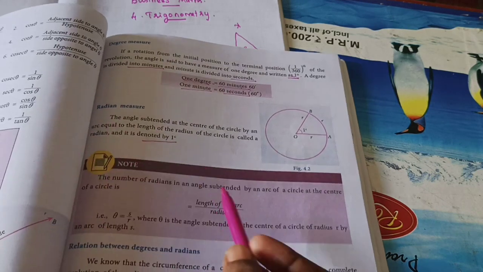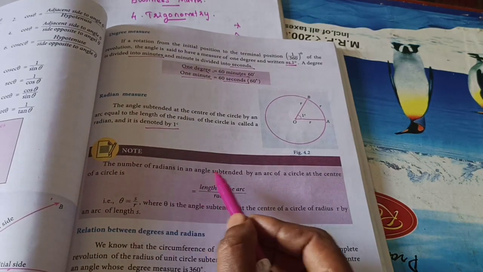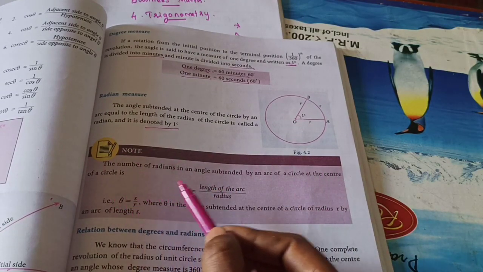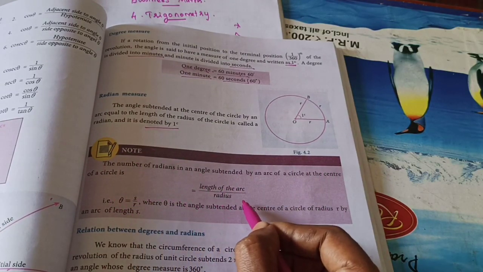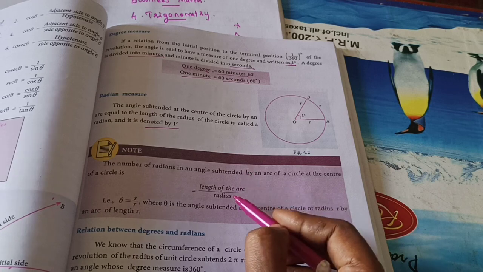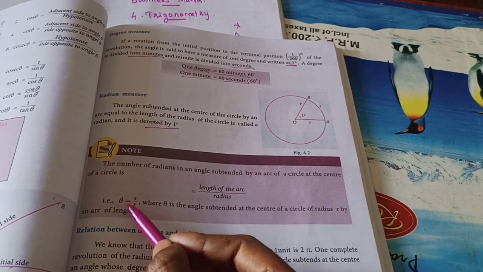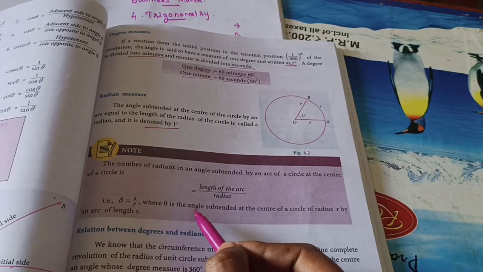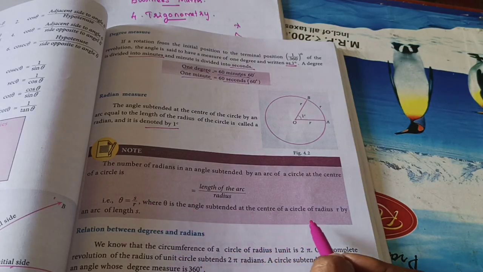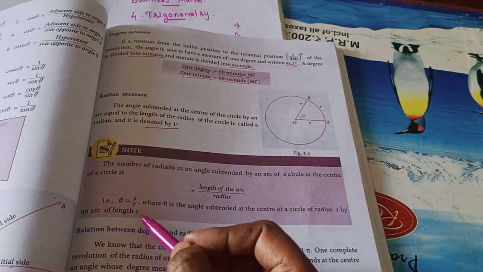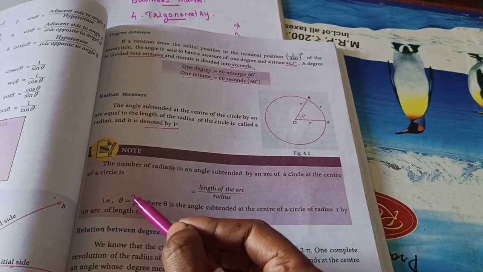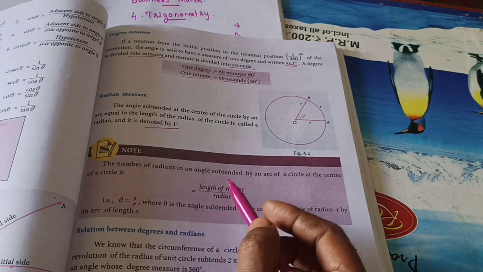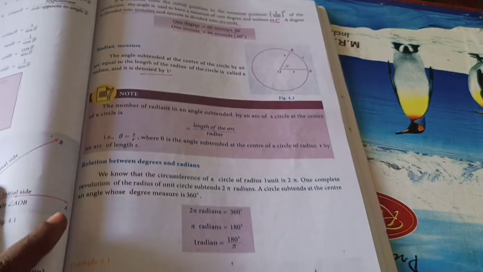Then the next one, this is also a formula. The number of radians in an angle subtended by an arc of a circle at the center of the circle is equal to length of the arc by radius. That is theta. What's the formula for theta? Theta is equal to S by R, where theta is the angle subtended at the center of a circle of radius R by an arc of length S. So here arc length is called S, R is the radius, theta is the angle subtended. Okay, so theta is equal to length of the arc by radius.